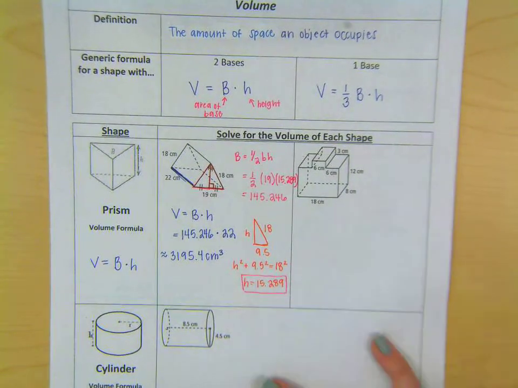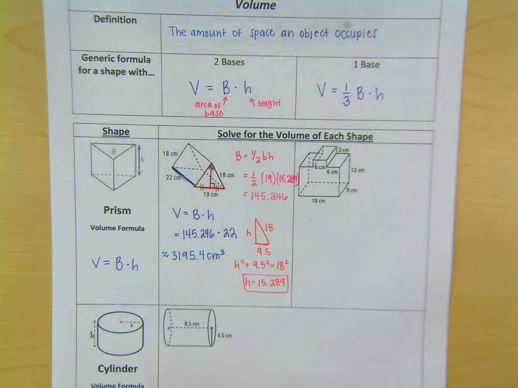Alright, I'm going to leave this second example here for you to do on your own.